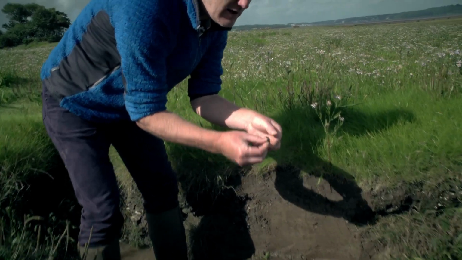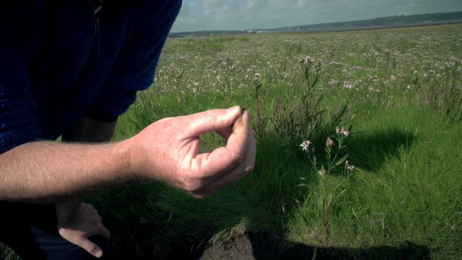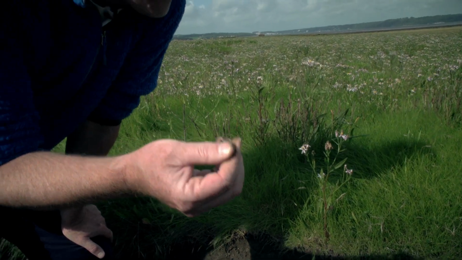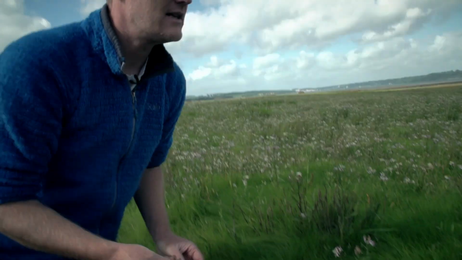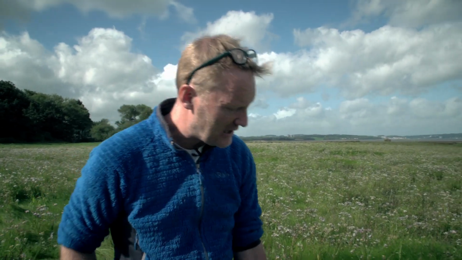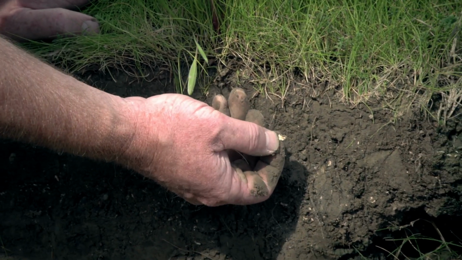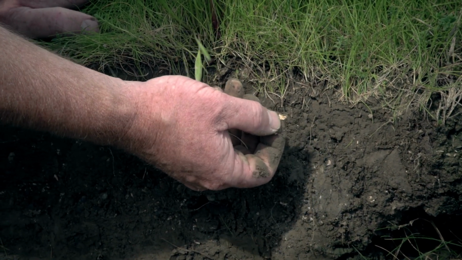You can tell it's silt material because when you rub it between your fingers here, you can feel that it's got that soapy feeling to it. So it's a deposition of silt progressively over time, and shell material. You can see in the soil profile here this sort of white material that's led to this soil.